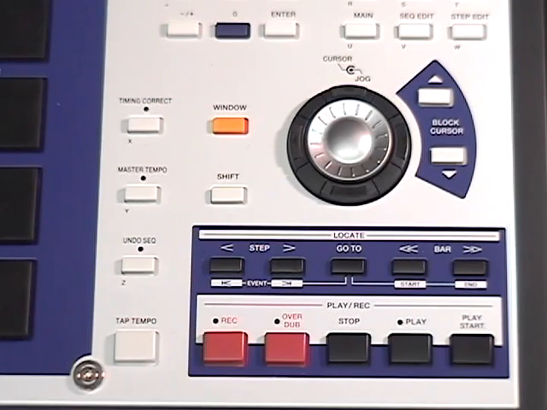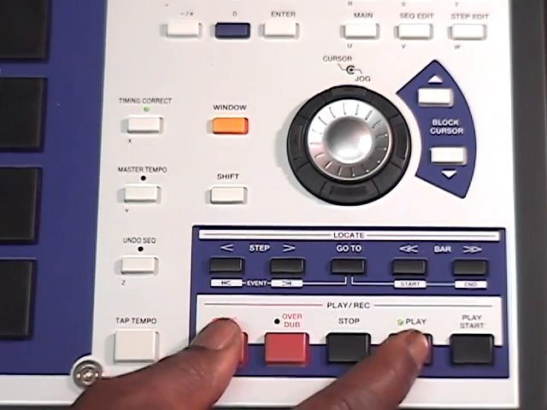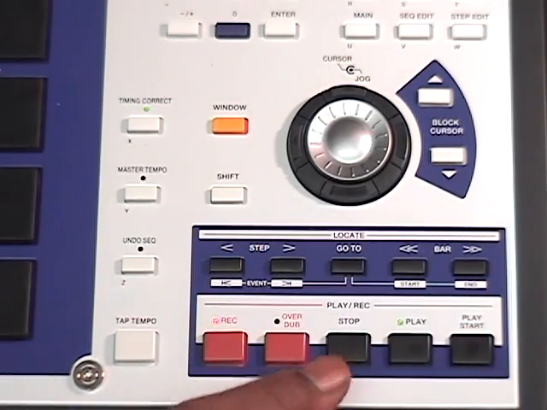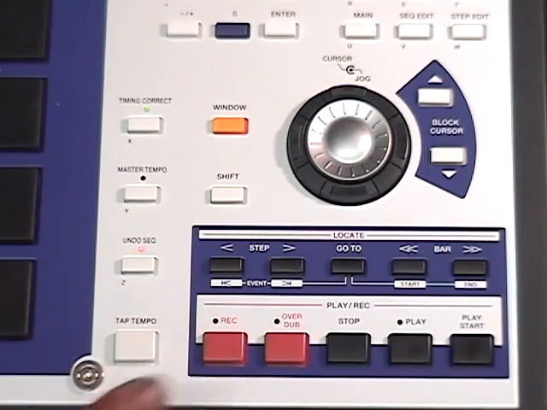Next we have our record key. Press that key down. See it light up there? We're ready to record. And when you hold this key down and press record, you're going to record over whatever you recorded already. Or when you start to record, you can start to record by pressing that key down and press our play button. Play start. And we're ready to go. Press stop, we're ready to go there too.